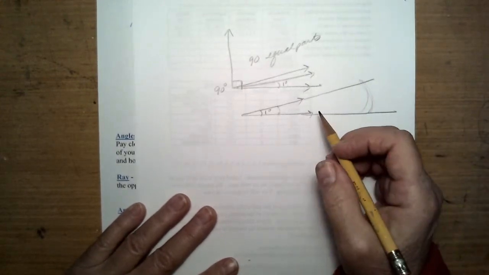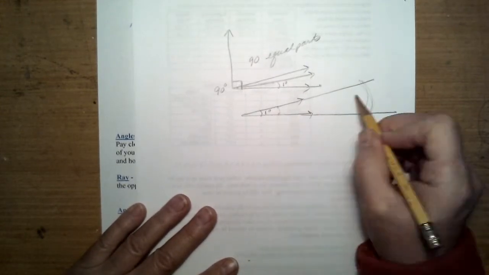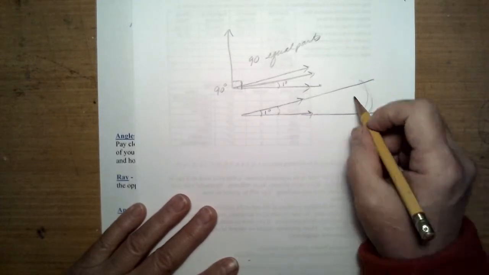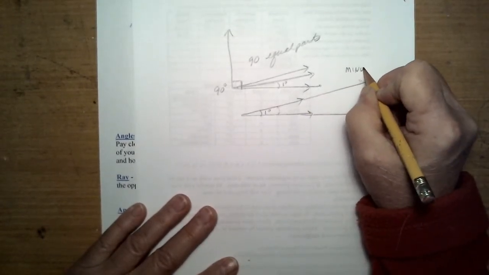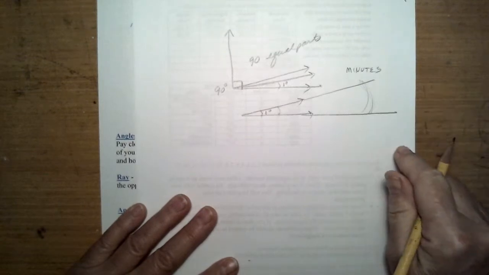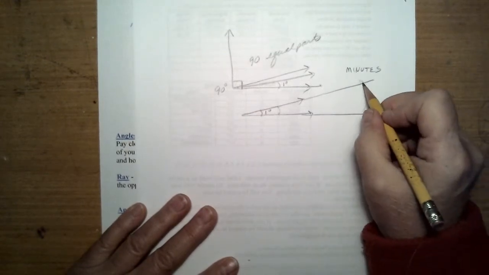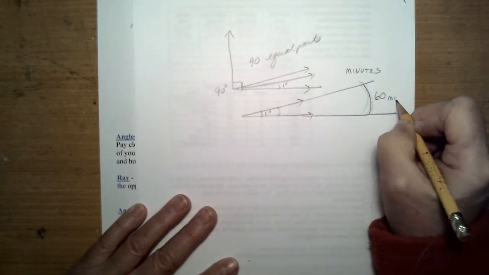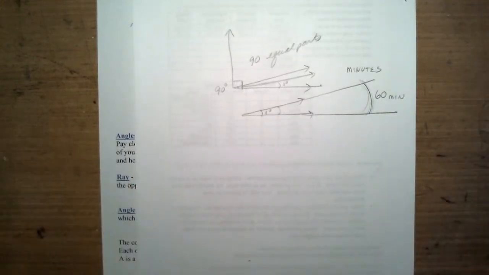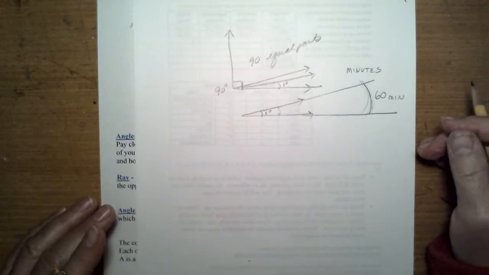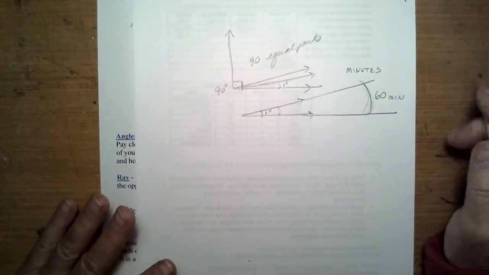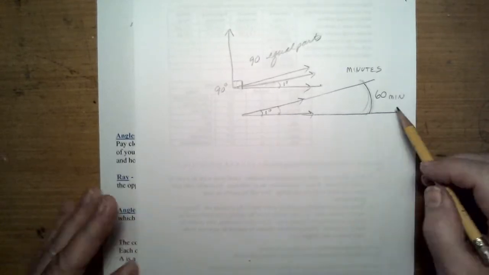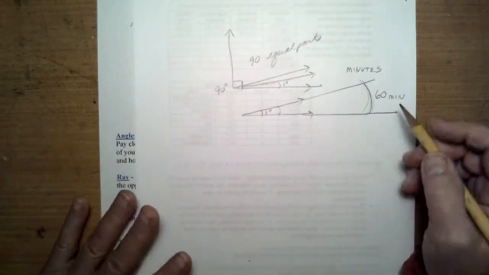Well, the standard that's used is that when the degree is broken up, it's broken up into what's called minutes. Minutes. Not like time minutes. 1 degree is broken up into 60 minutes. Now you might say, well, jeepers, Kathy, we've got 60 minutes in an hour, so isn't it the same thing? Well, yeah, that's true. The breakdown is the same, but these are degrees, and our time starts with hours.